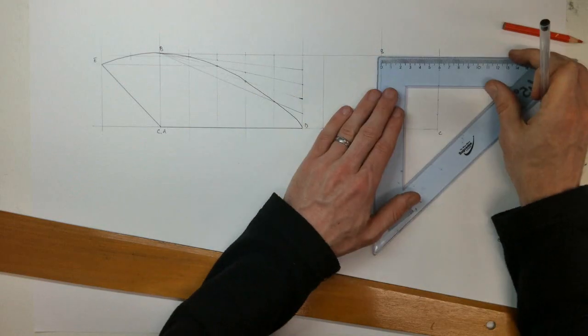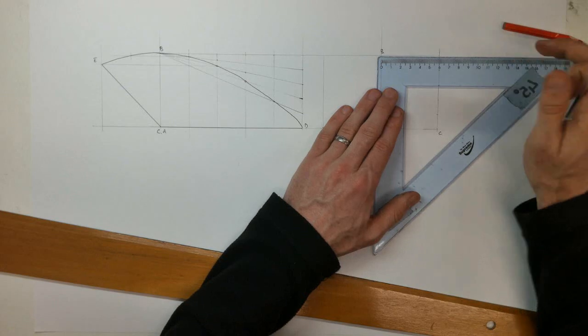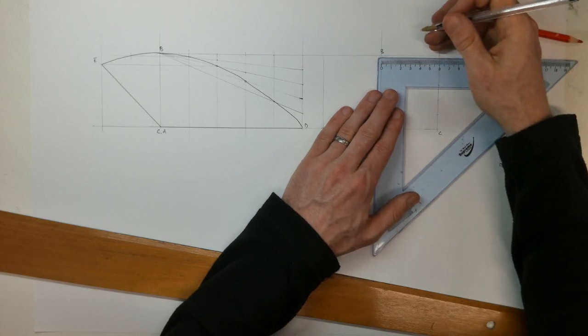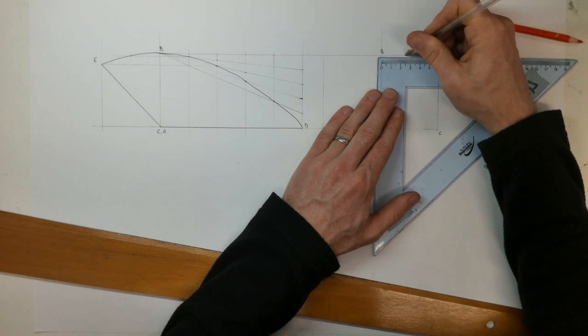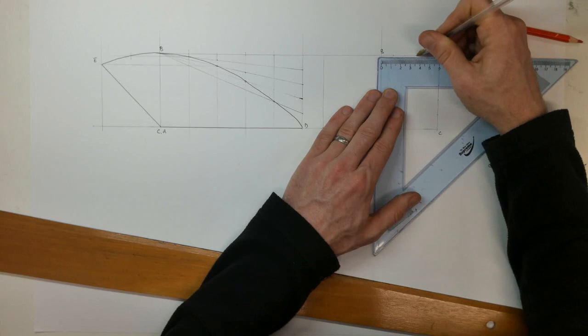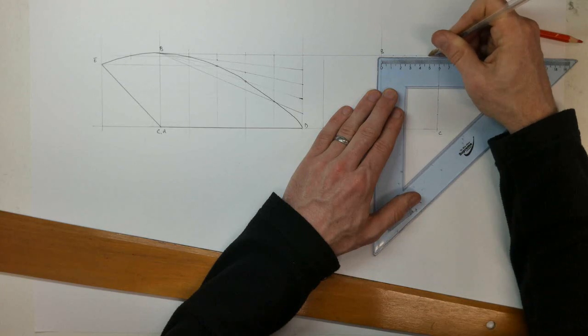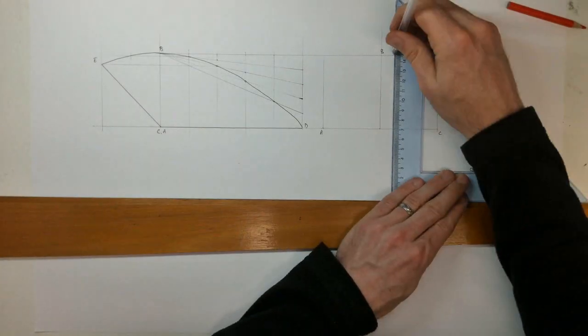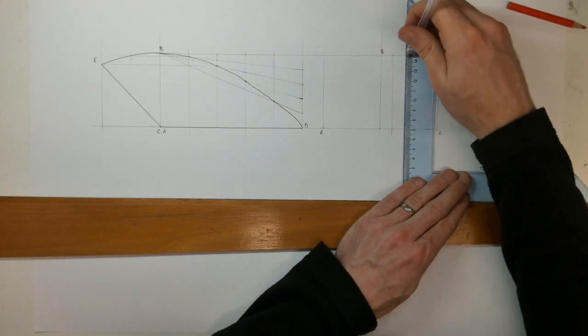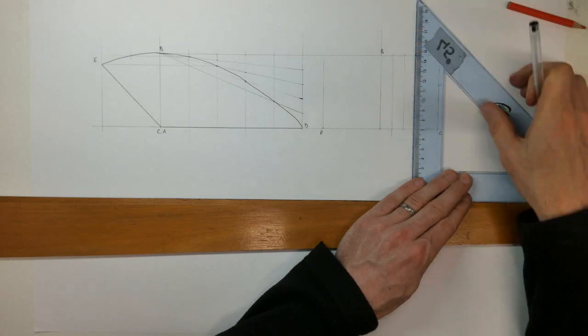And 5 into 60 actually goes 12 times, so I can do that too: 12, 24, 36, and 48. So I've got my construction lines parallel to the axis.